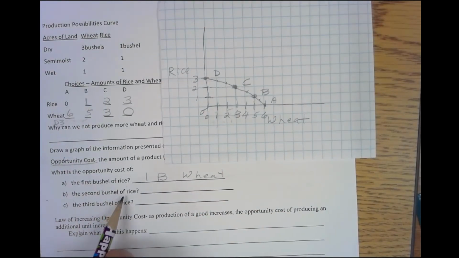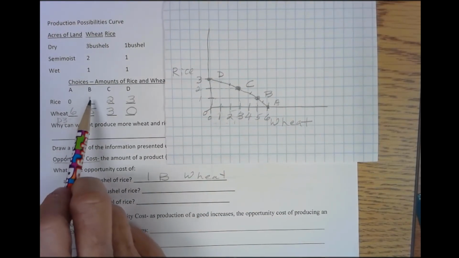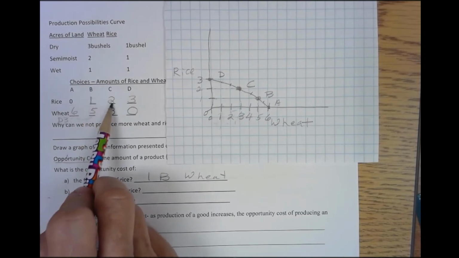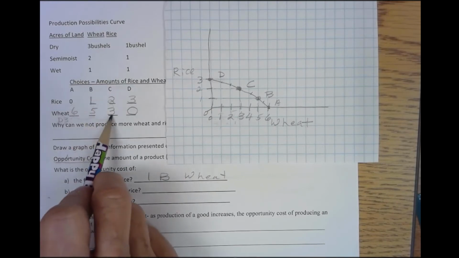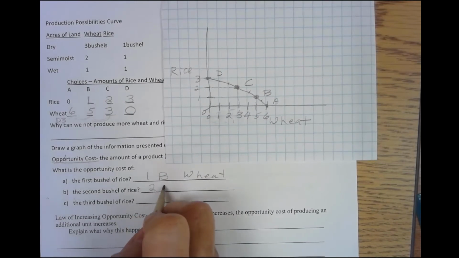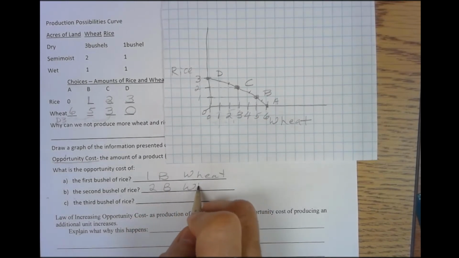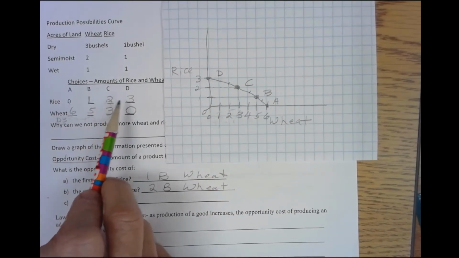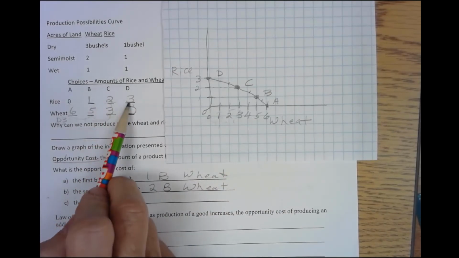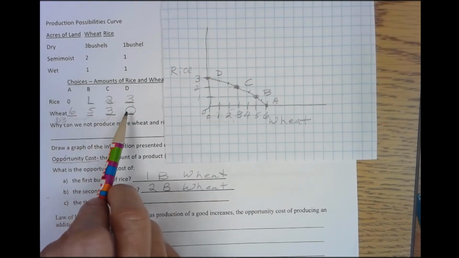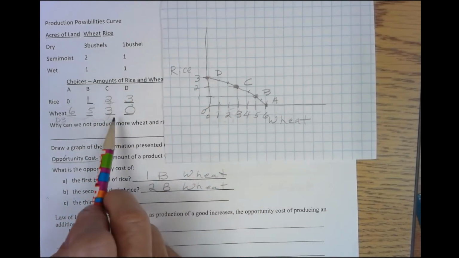Of our second bushel of rice, which is what we get when we go from B to C, our second bushel of rice is increasing by 1 there. We're giving up 2 bushels of wheat. And then our third bushel of rice, when we go from C to D, we're giving up 3 bushels of wheat.